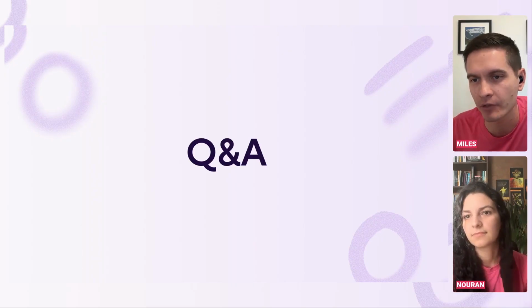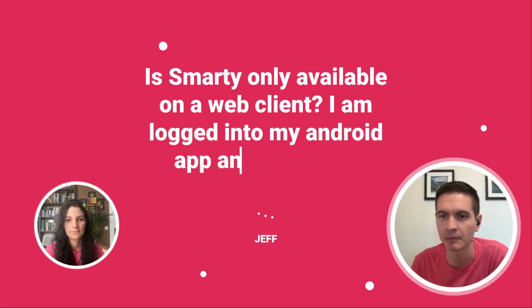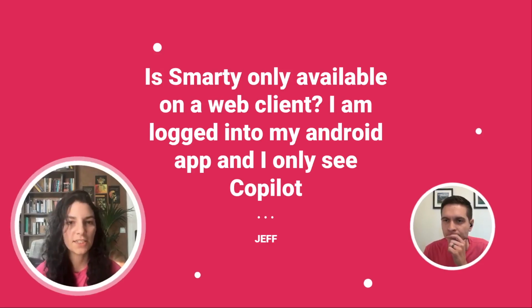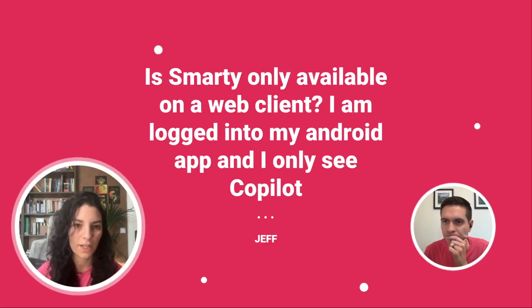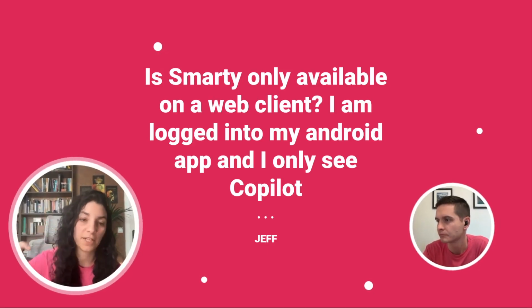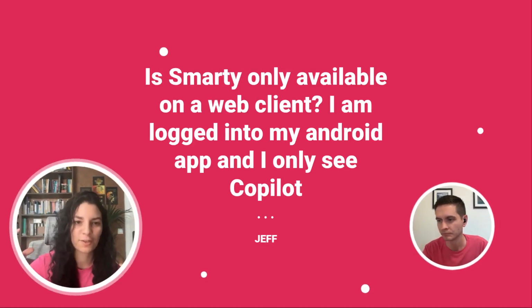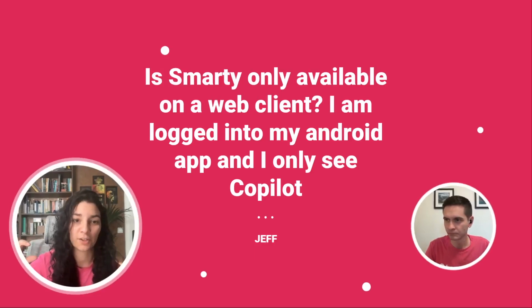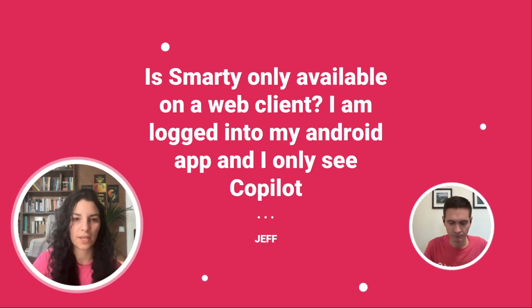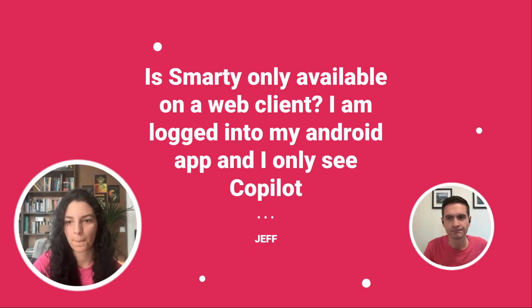I do see a question in there from Jeff. Is Smarty only available on a web client? I am logged into my Android app and can only see Copilot. Smarty is available under the help part of the mobile app. Because of the way the widget works, it covers a lot of buttons in the mobile app, and we got a lot of complaints that it was really intrusive and annoying for people. So you have to go into the menu items, click on help, and then you'll be able to access Smarty all the time. Sweet.